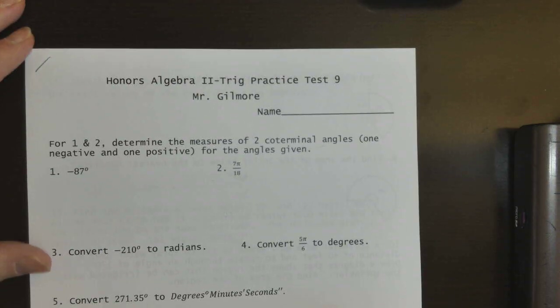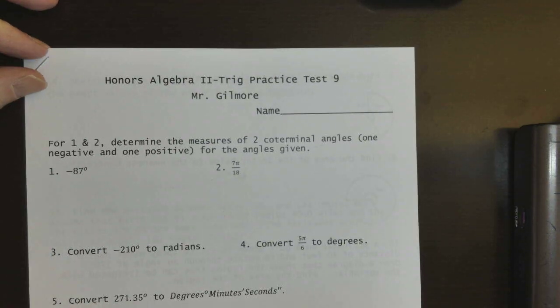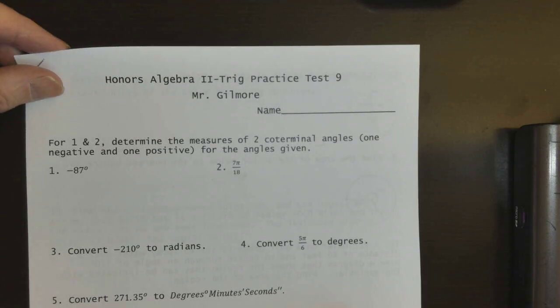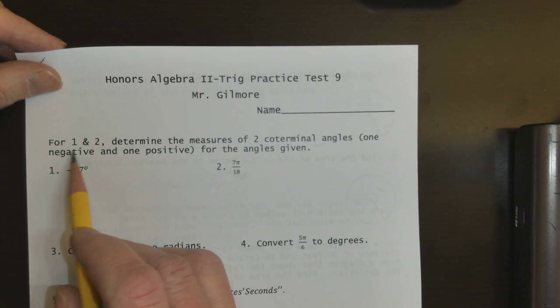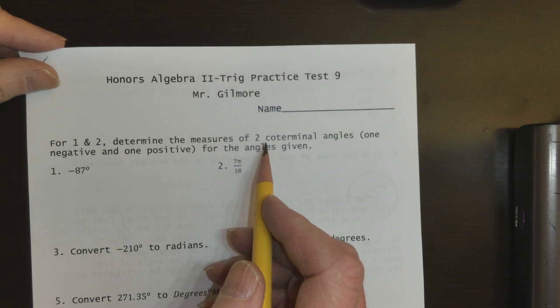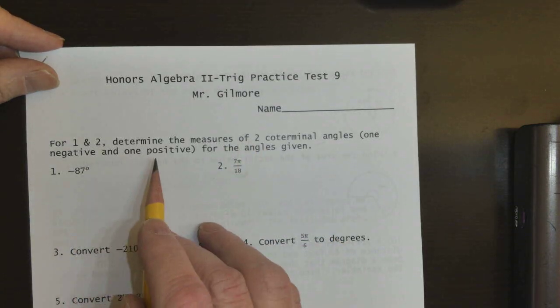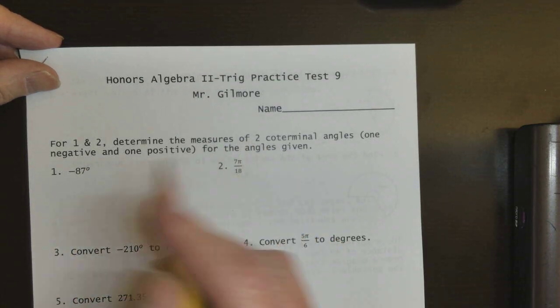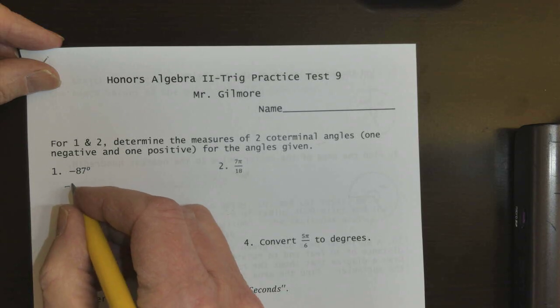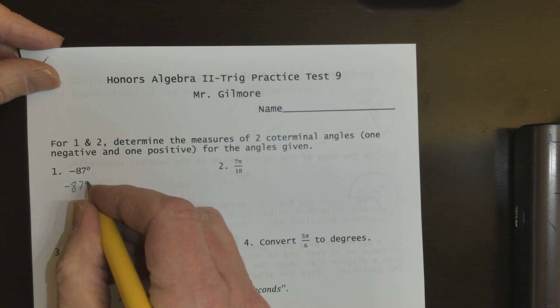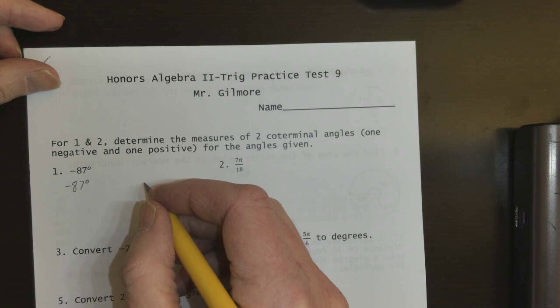Well, hi everyone. Let's work on this practice test, test 9, our first trig test. Alright, for 1 and 2, determine the measures of the two coterminal angles, one negative and one positive, for the angles given. So, I'm going to go negative 87 degrees.